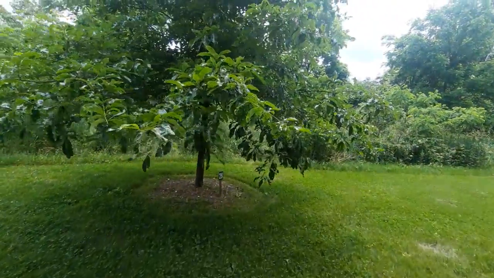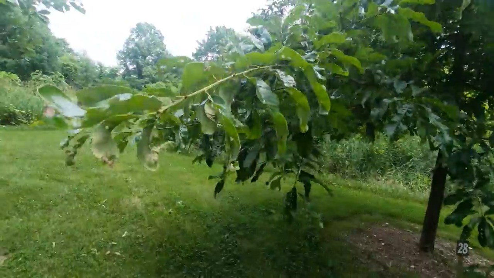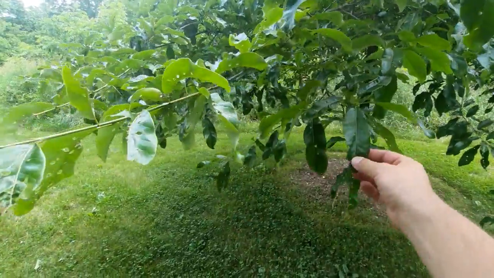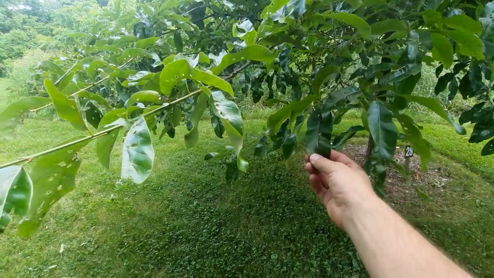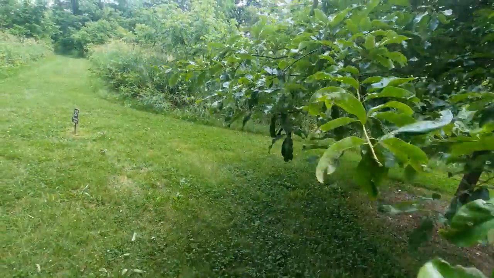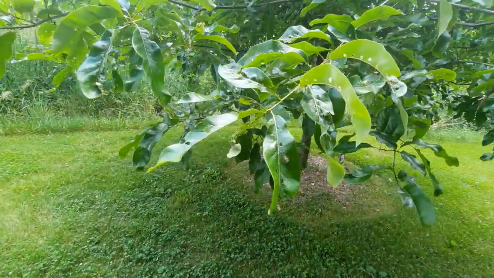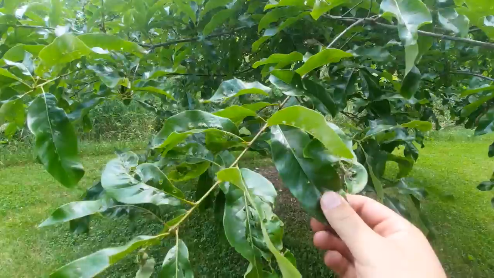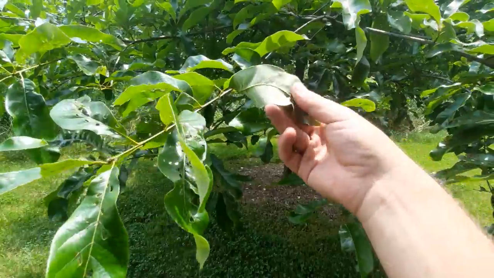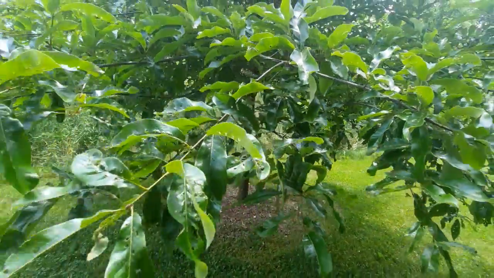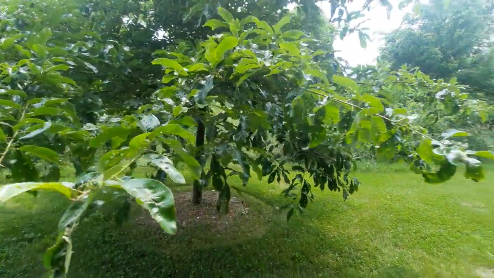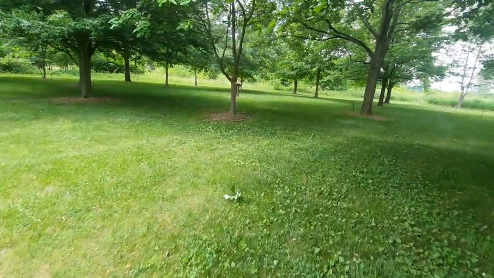So last but not least, this is the Shingle Oak. I know that because the leaves kind of remind you of looking at maybe a cucumber or something. Maybe that's like the first thing that came to mind in my head. And it looks rather glossy on the top, but then you go on the bottom and it's a bit more rough. And they're the only known oak to have such a shape in terms of their leaves. So that is the Shingle Oak.